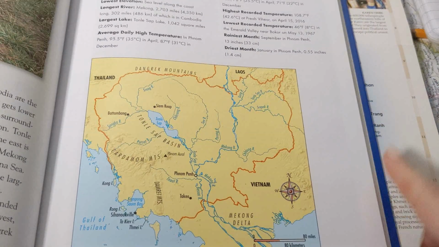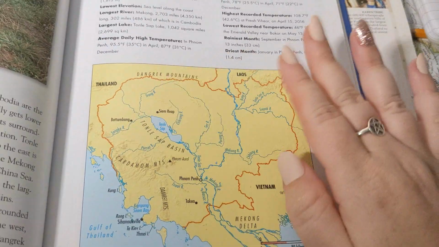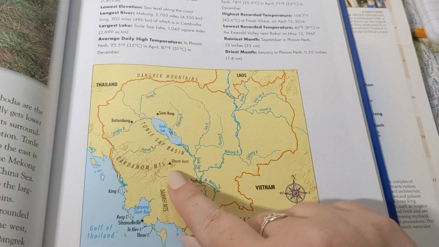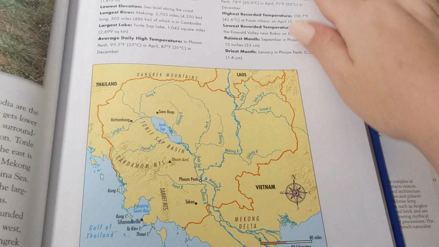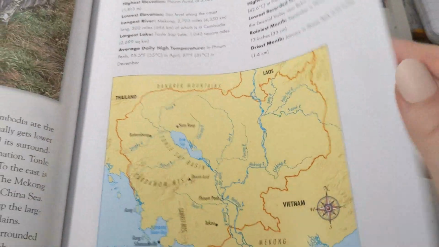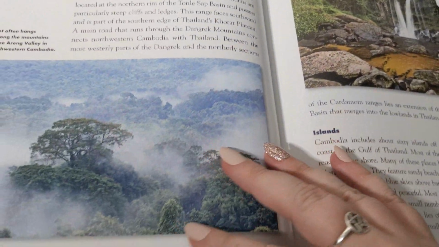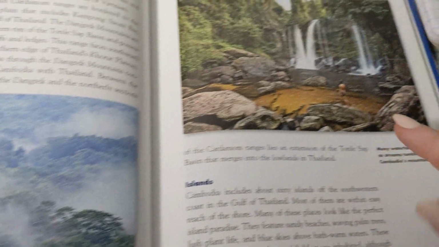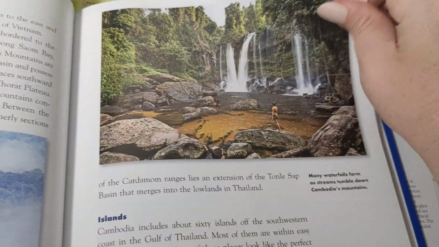And a physical map, so you can see more of just how flat the majority of the country is, with a couple of mountains. That's the highest point. It's Phnom Aural. There we go. The beautiful, beautiful jungle here. The clouds and gorgeous waterfalls as well.